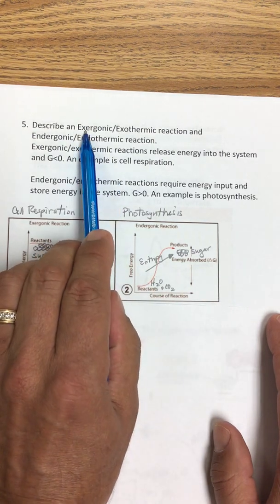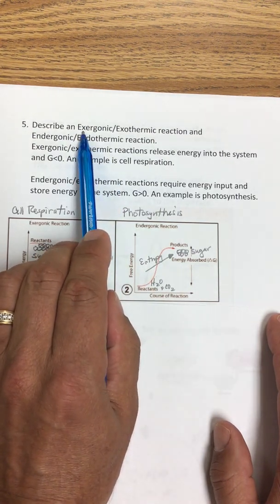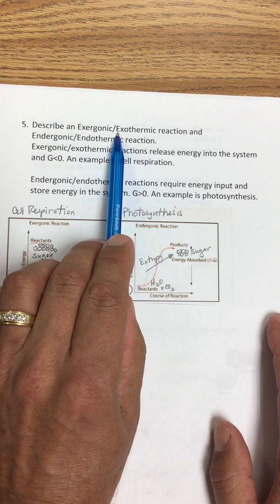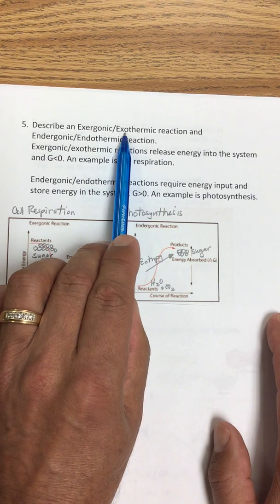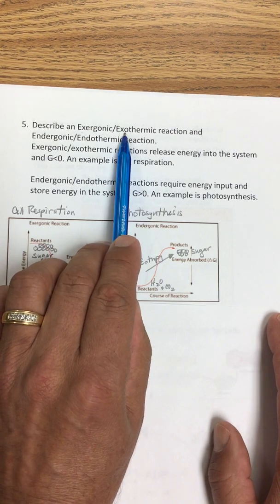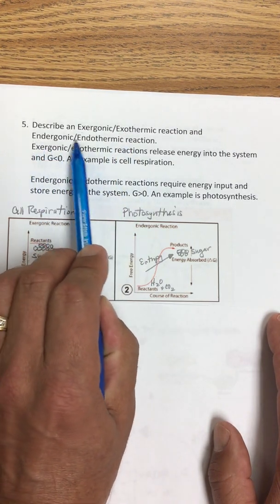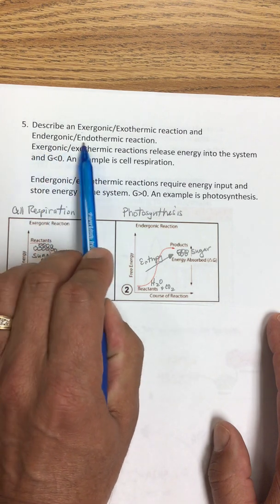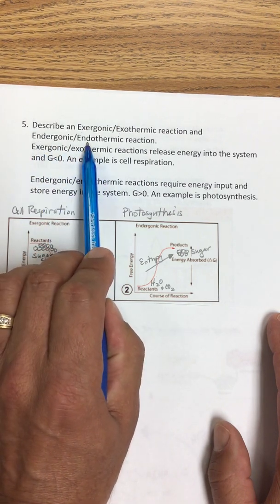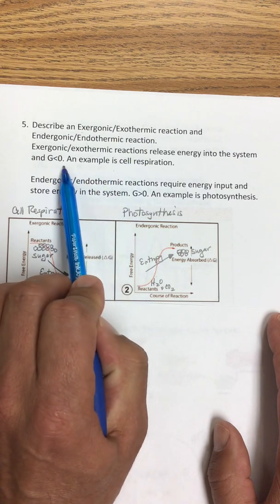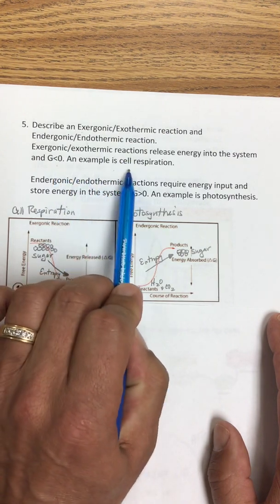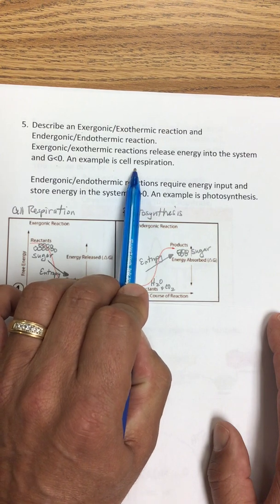So you remember exer, exit, leaving, exo, leaving. So this is energy that's being released in the system. We talk about an exothermic reaction is going to release heat, whereas ender and endo, taking in or absorbing. Okay, so the exergonic is going to release energy into the system, G is going to be less than 0, and our example is cellular respiration.